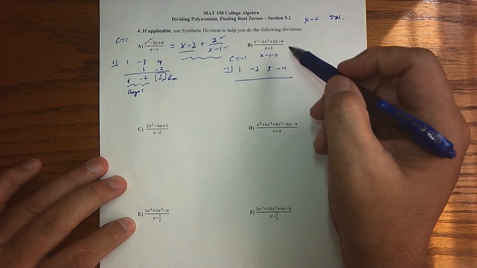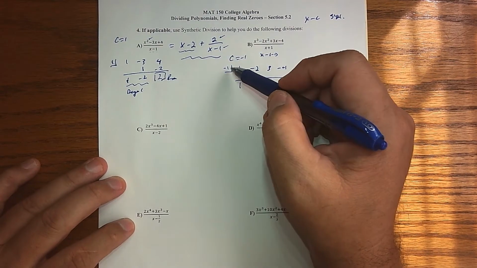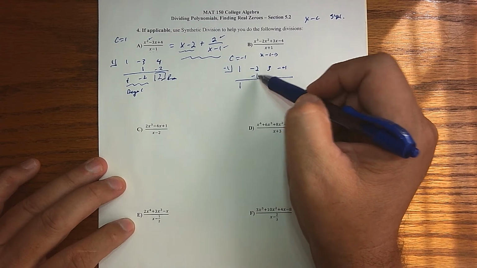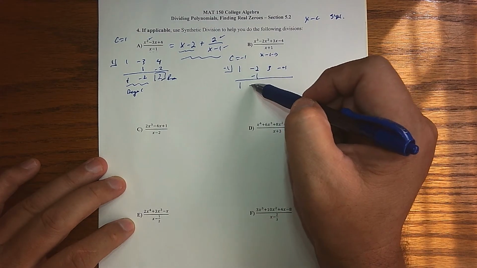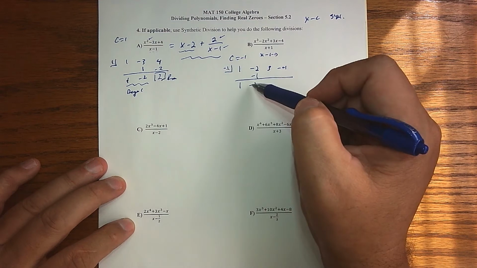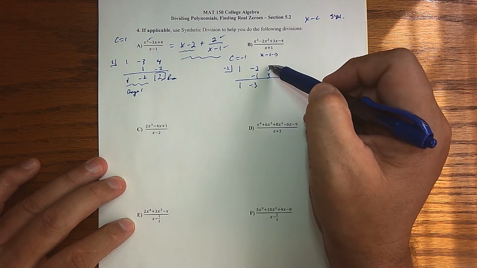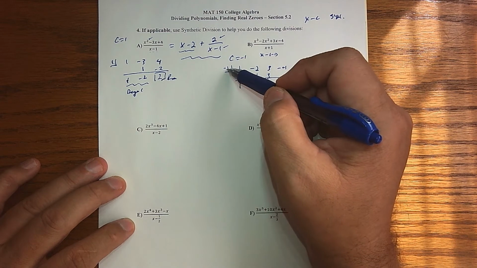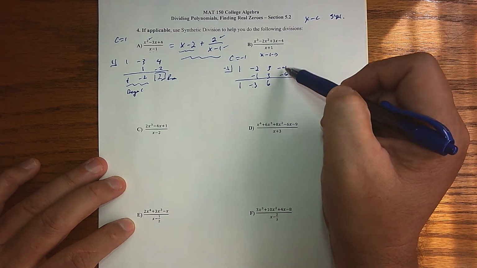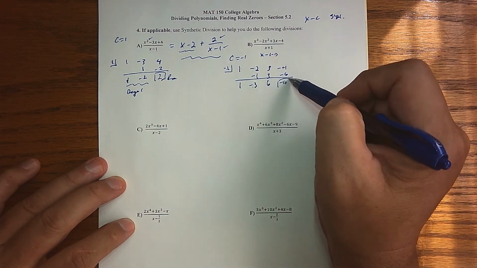And then we just start doing the process. So we'll bring the 1 down. Negative 1 times 1 is a negative 1. I bring it up. We add, get negative 3. Negative 1 times negative 3 is positive 3. We add, getting 6. Negative 1 times 6 is negative 6. We add. There's your remainder.